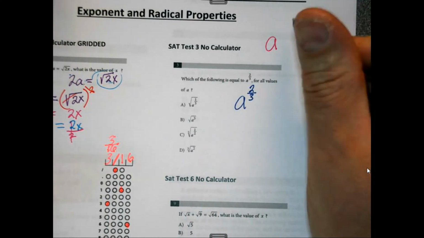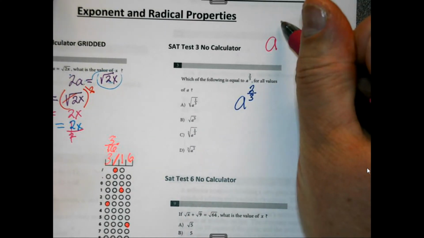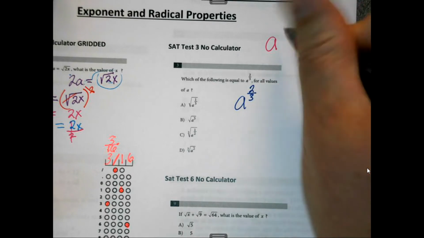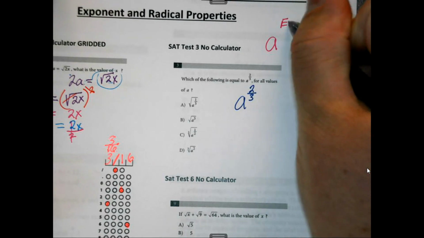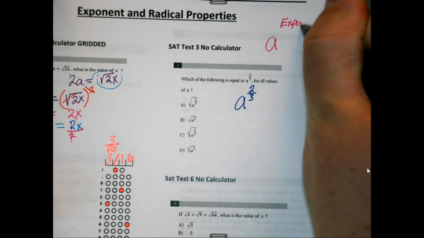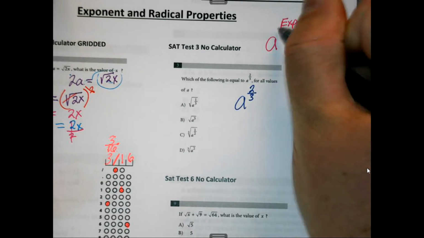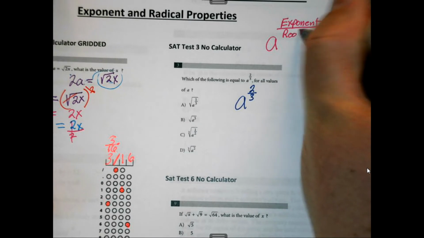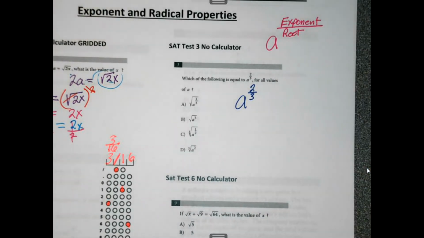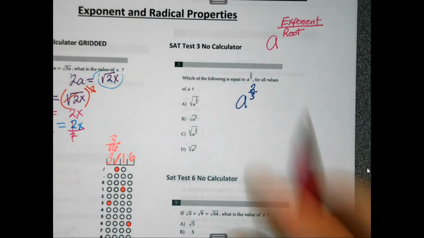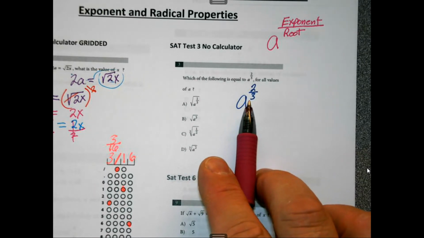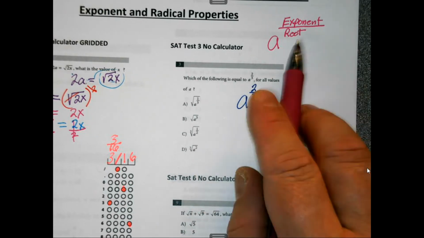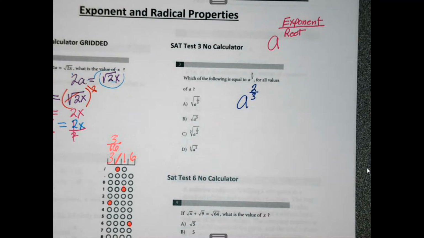Rational exponent in exponential form is this fraction represents the exponent divided by the root. Okay. So if I was to convert this to radical form, because remember, radicals undo exponents, exponents undo radicals, right?